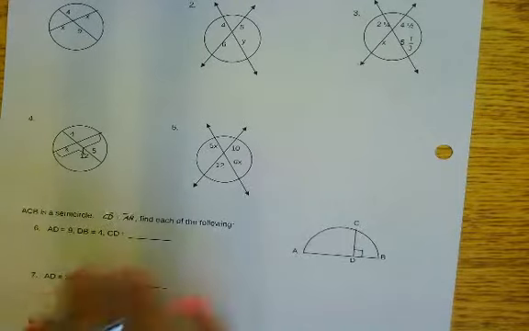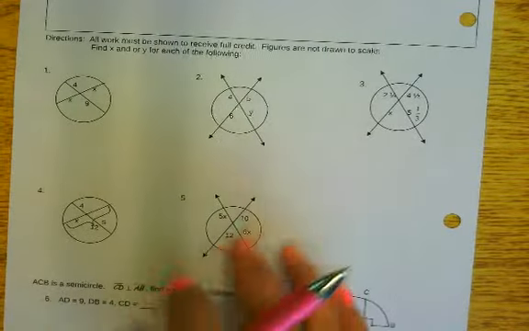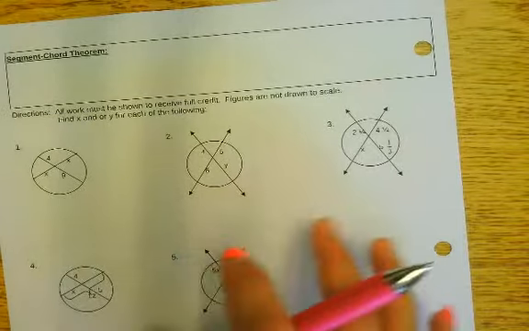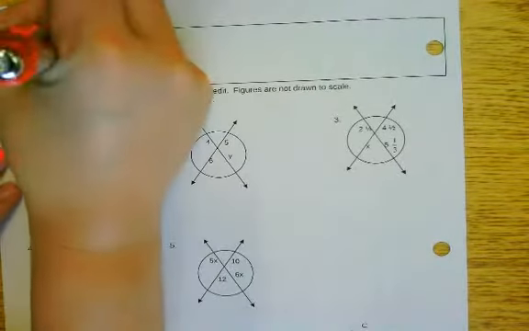Okay, the next one you have to write a lot. Pay attention. Segment chord theorem. I'm going to draw a little picture and then I'll write words.